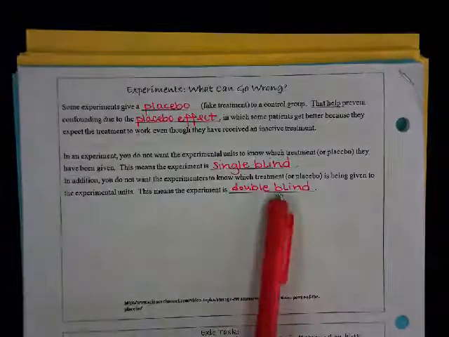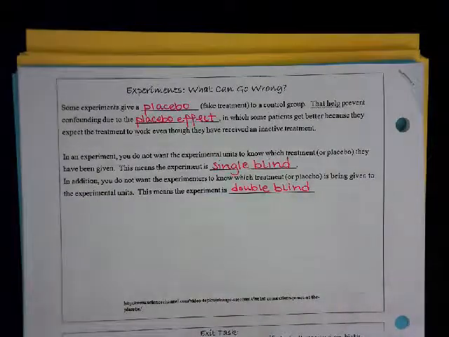Questions? Noah? Wait, if they do a double blind experiment, how are they going to know what the results are? I'm confused on how they know.